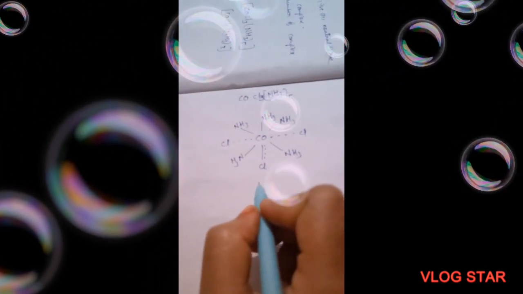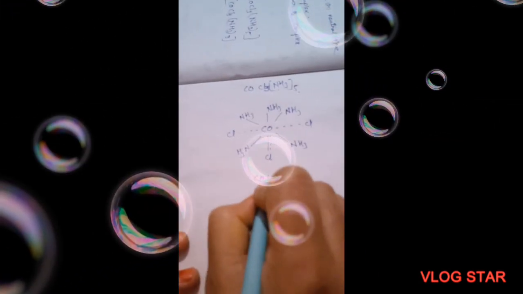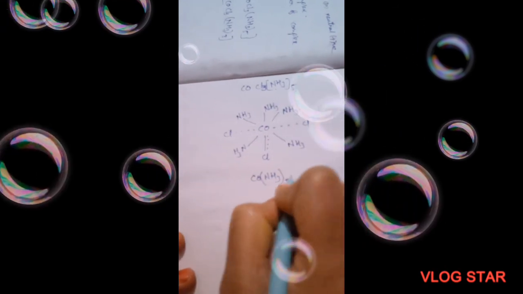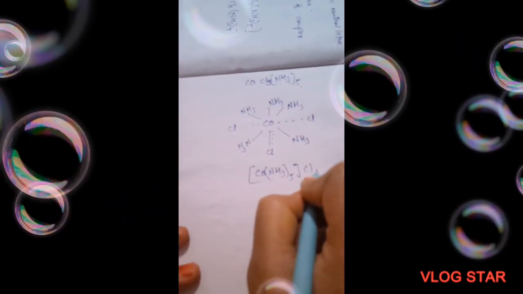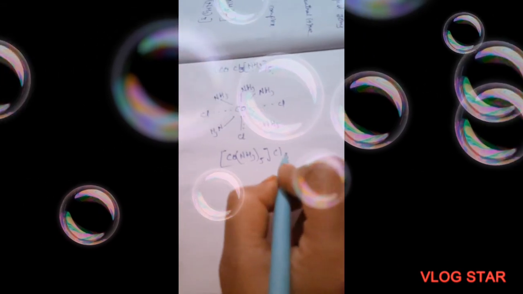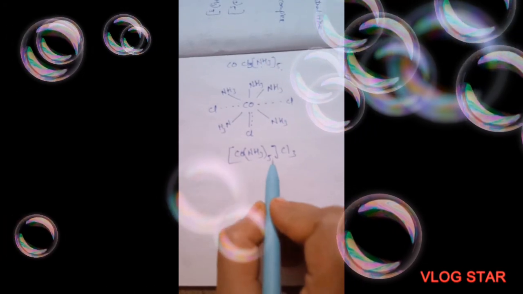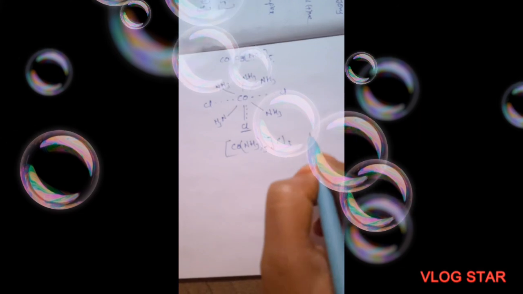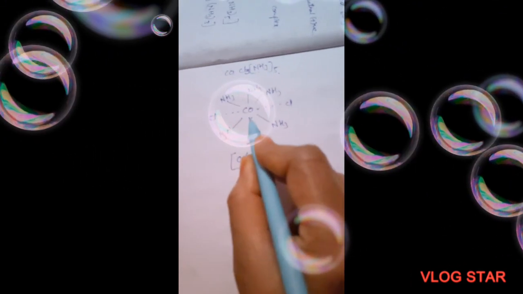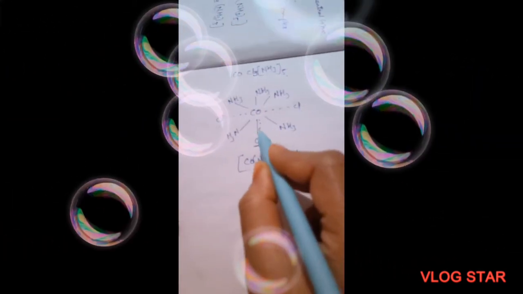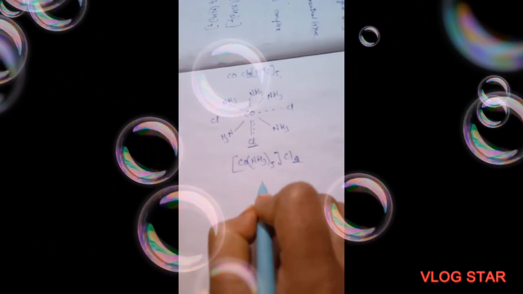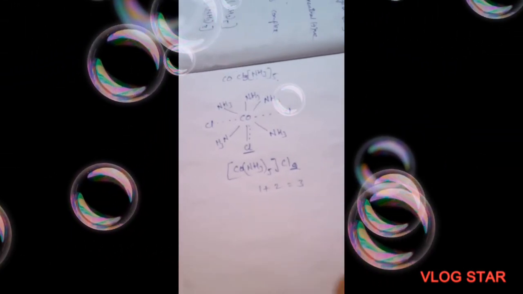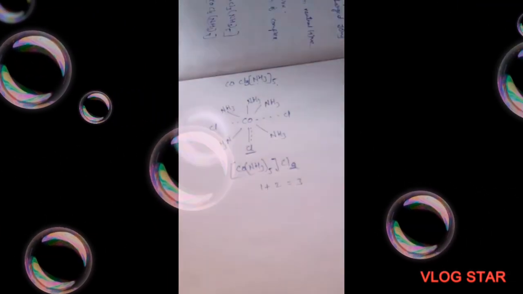How many ions are present in this complex? Here Co(NH3)5 Cl, and Cl2. Here one chlorine ion behaves with a dual nature, both primary and secondary. That's why you don't consider this one. Here Cl2, so 1 plus 2 is equal to a total of 3 ions present in this complex.